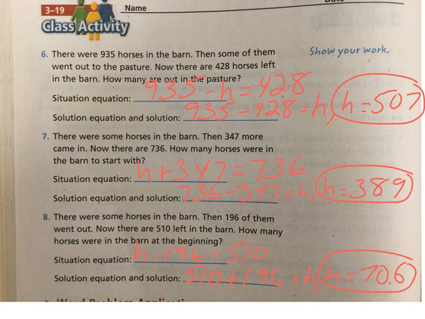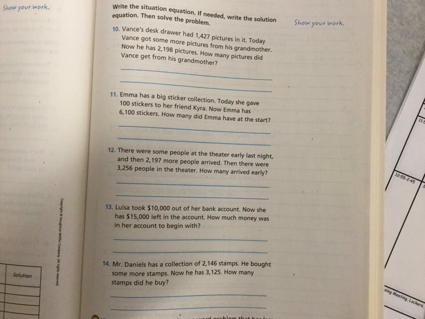All right, now we are going to turn the page once you get this corrected, and look at page number 139. Okay, here we have problems 10 through 14.